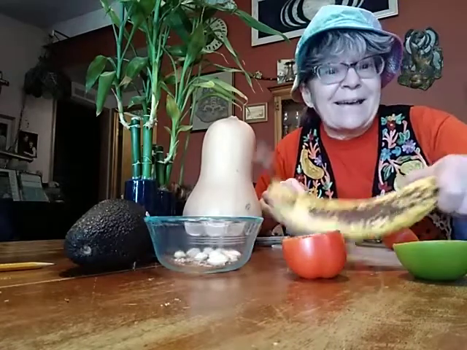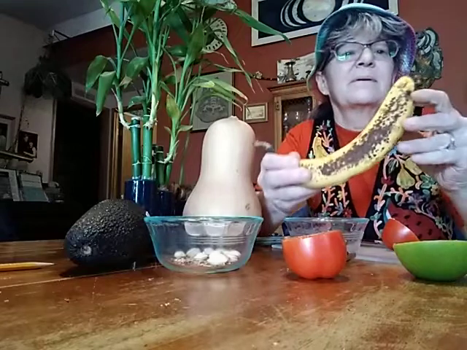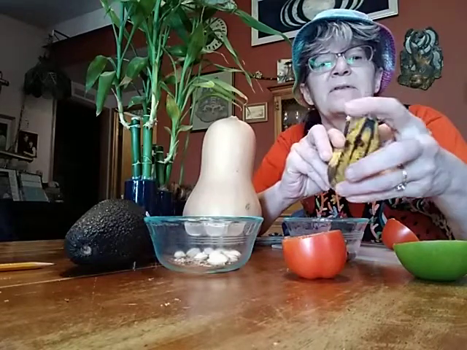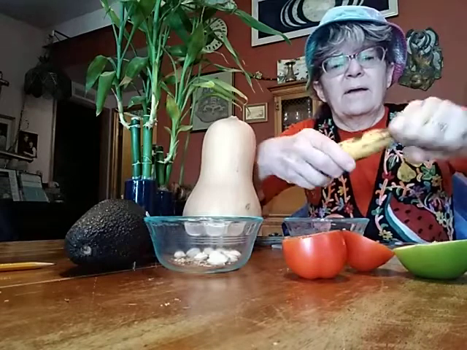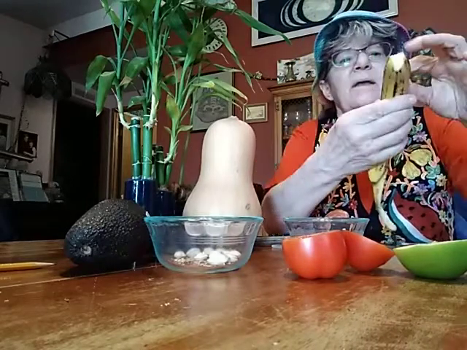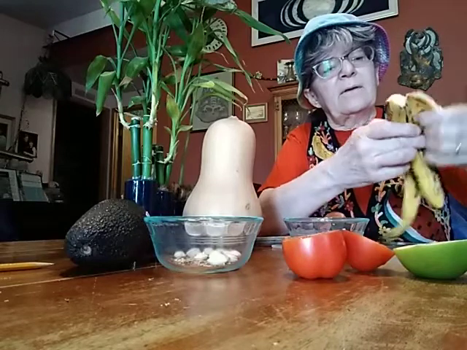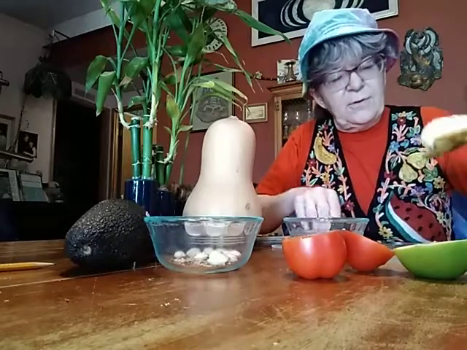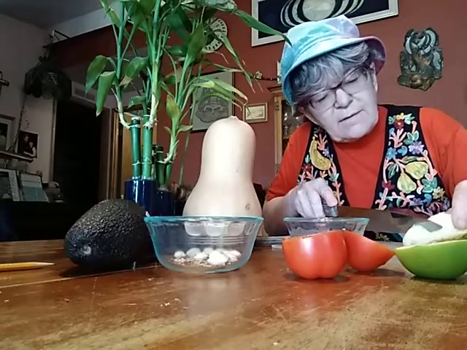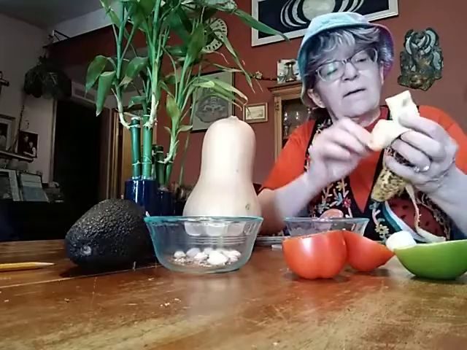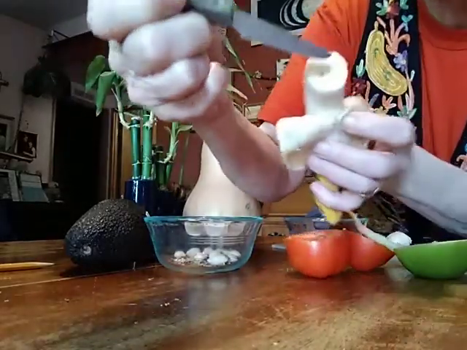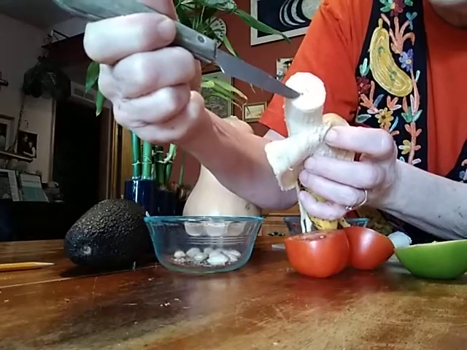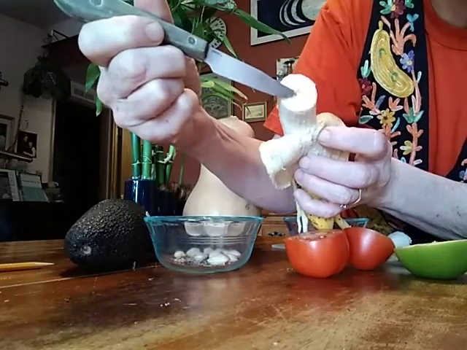A banana is a fruit. Here is the flower end. Here is the outer peel of the fruit, and inside, did you know those little black specks inside of the banana are its seeds?